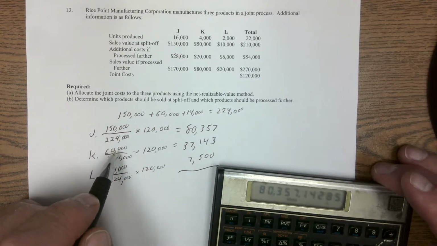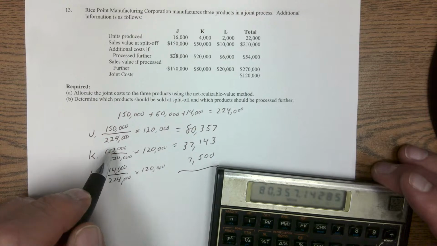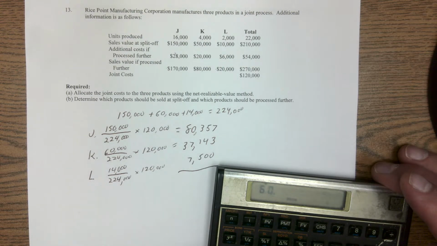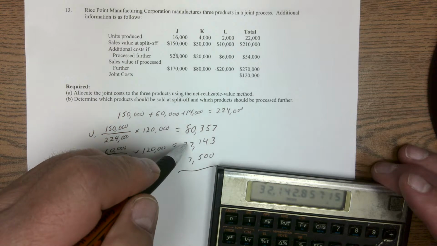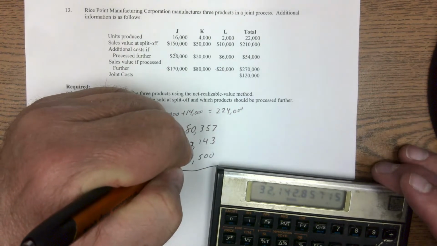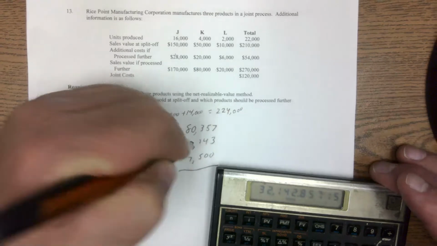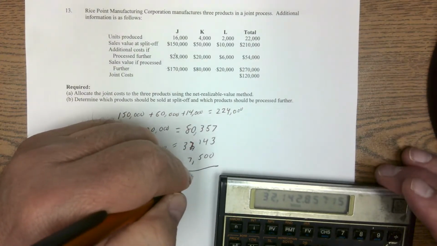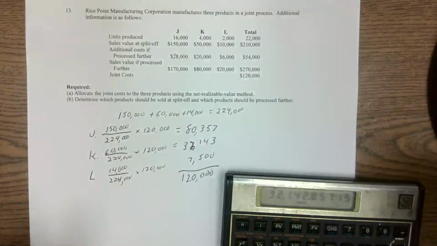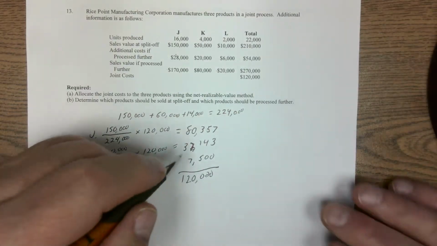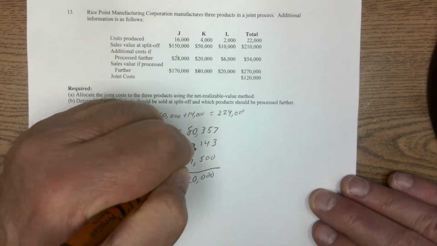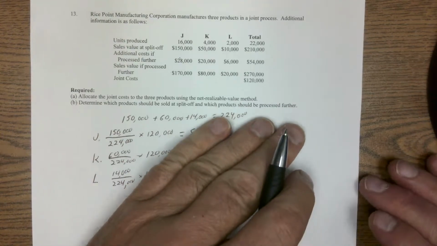So I get that there. 32,143. I just wrote it wrong. Okay, and that comes out to 120. All right. 32,143. Okay, so that's that one.